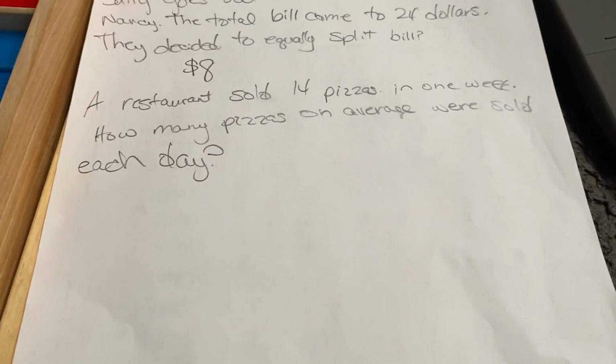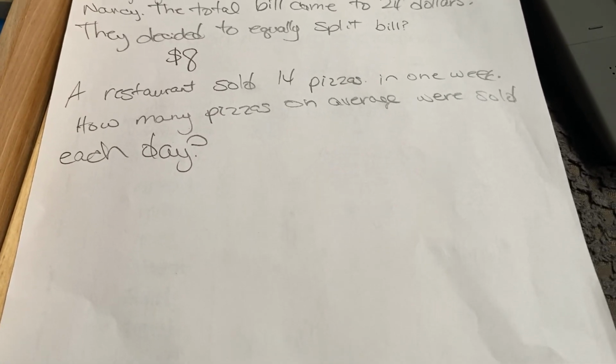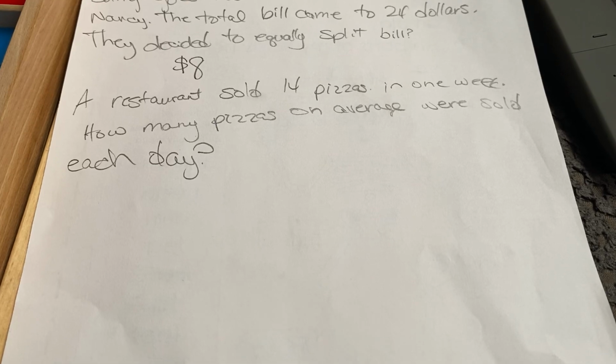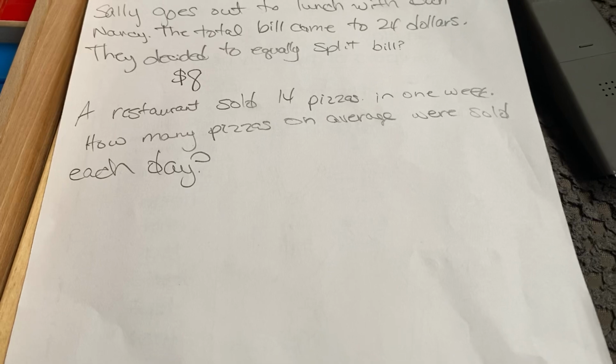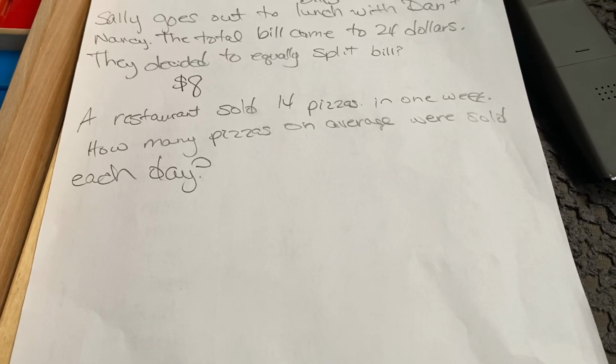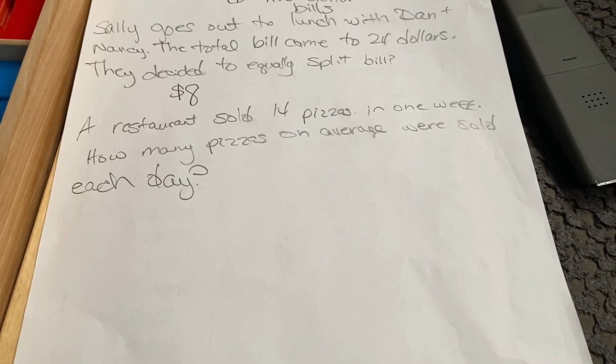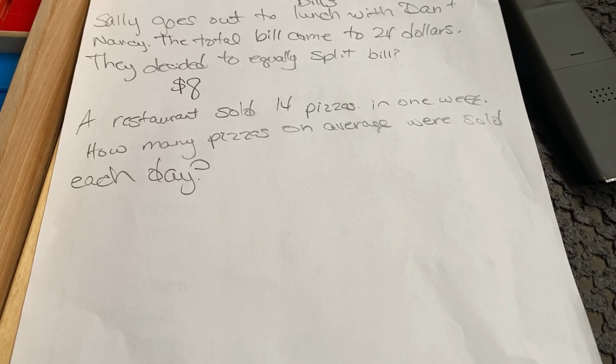This one's a little tricky one that I wrote. A restaurant sold 14 pizzas in 1 week. How many pizzas on average were sold each day? Now, that only has one number in it, it seems. What do you think the other number is that we're going to use?